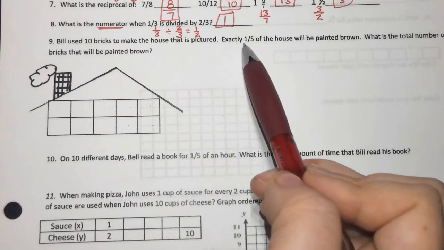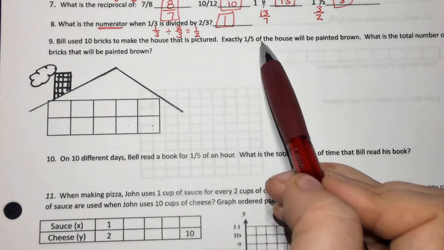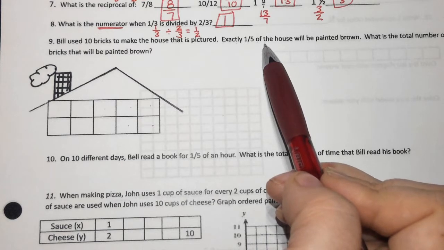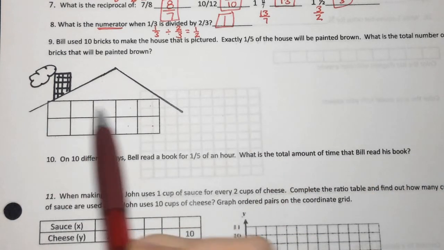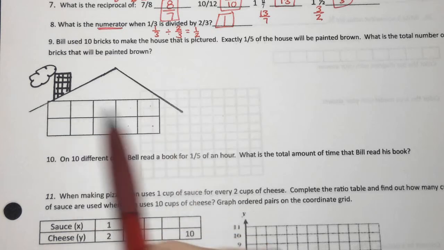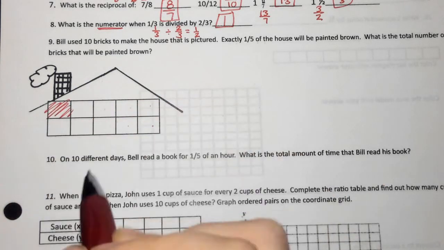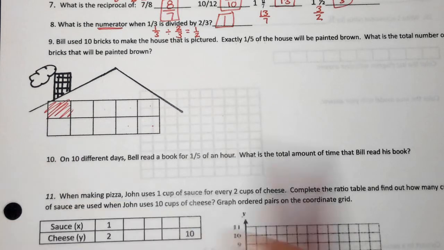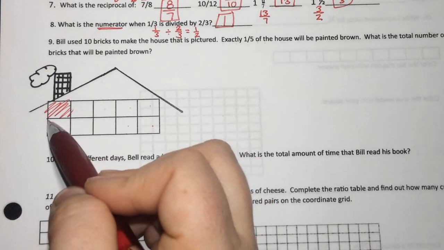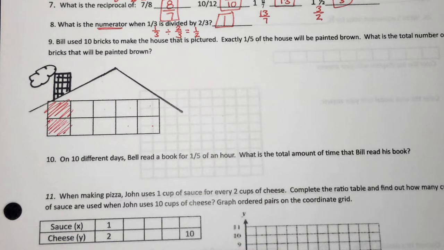That means 1 out of 5 bricks are going to be brown. How many bricks are on that top row? 5. How many of them are we going to paint brown? 1 of them. How many bricks are on the next row? 5. How many am I going to paint brown? 1, because it says 1 out of 5. So now when I look at that entire house, how many bricks are painted?